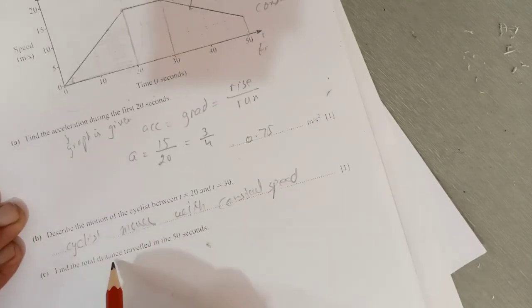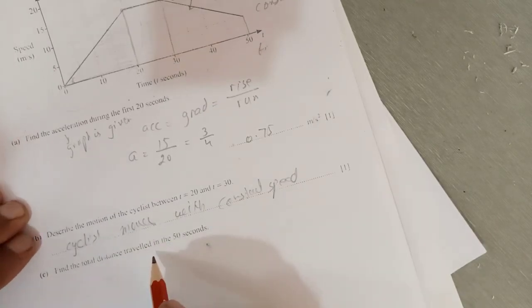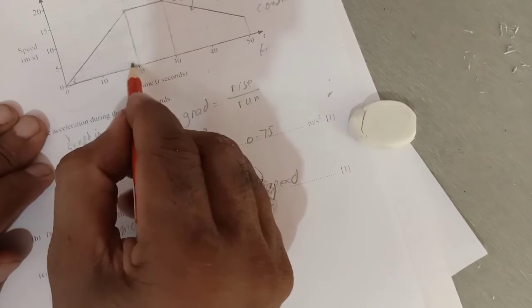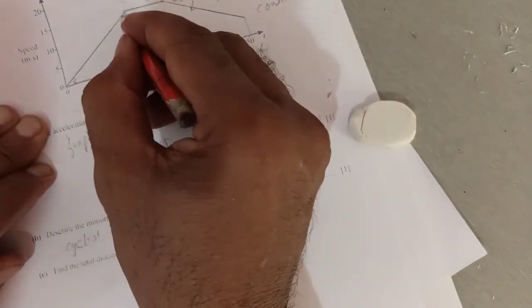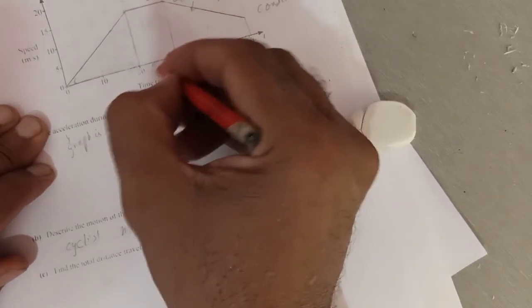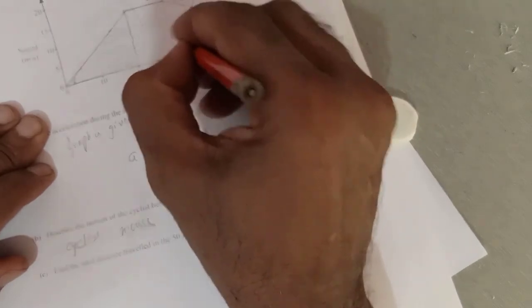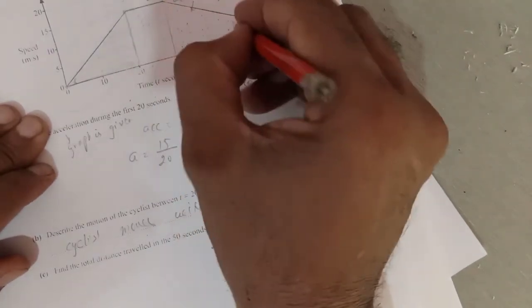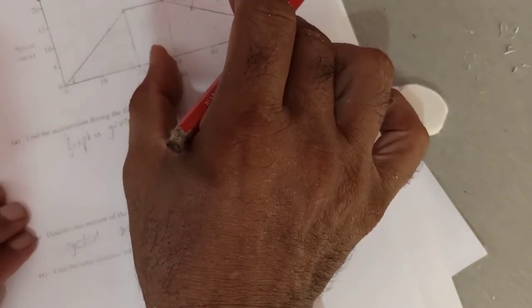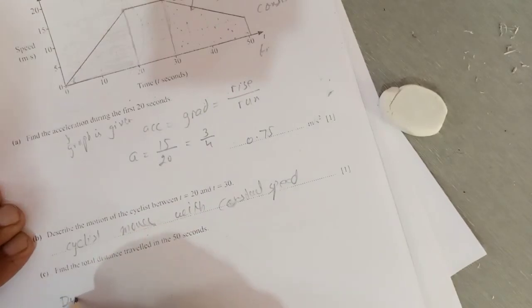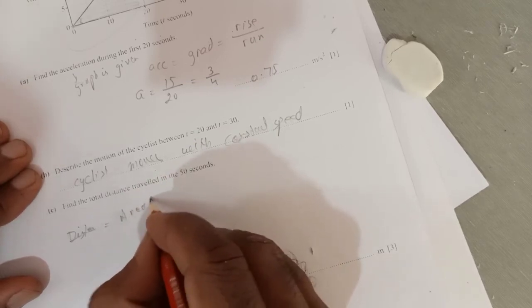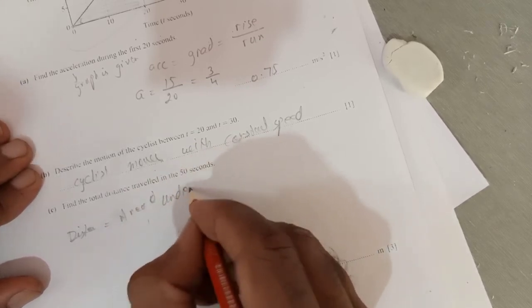Now find the total distance traveled in 50 seconds. Now look at this part of the whole graph. This part of the graph is a triangle and this is a rectangle, and this part of the graph is a trapezium. In a trapezium, two sides are parallel. When you have to find distance, distance is what? Area under the graph.